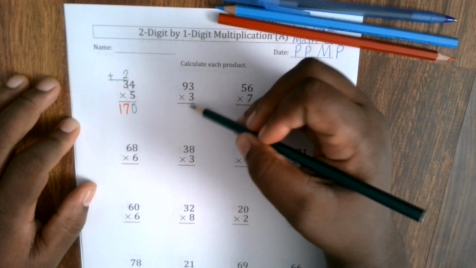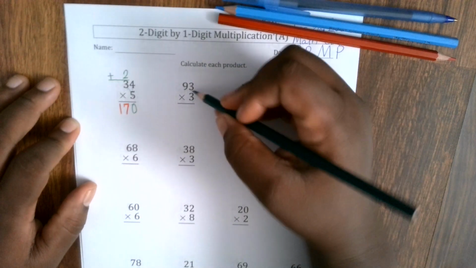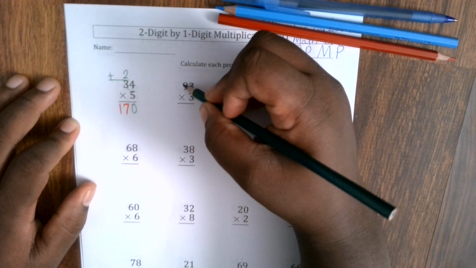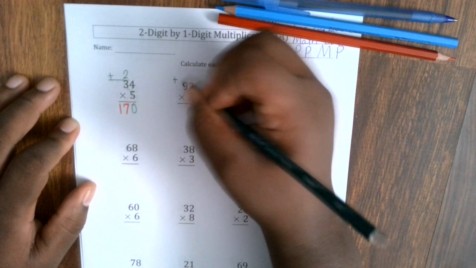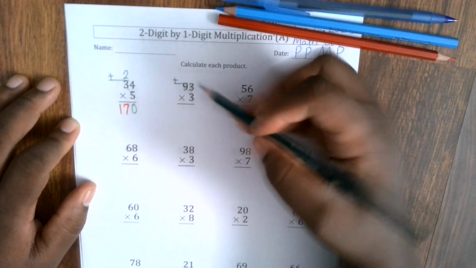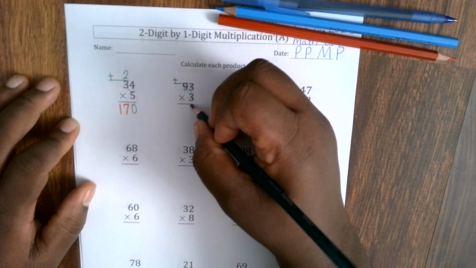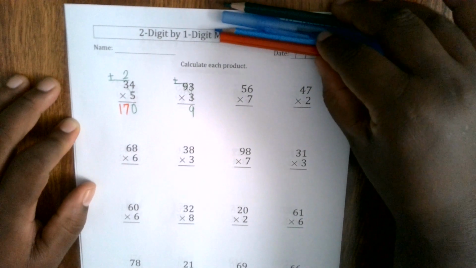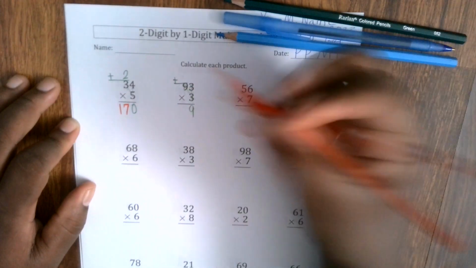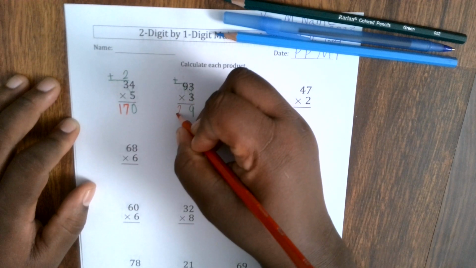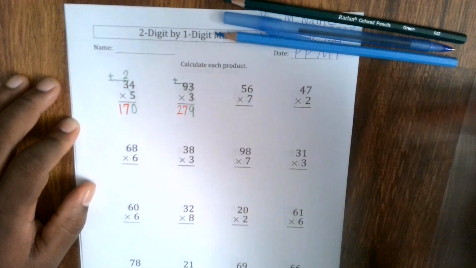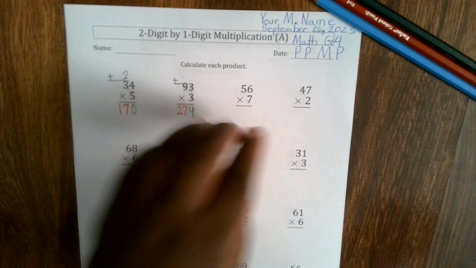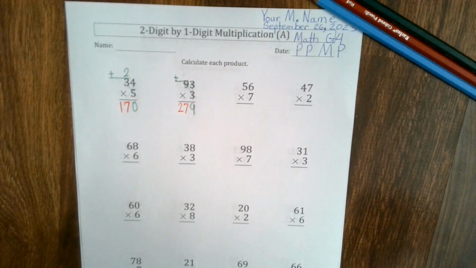93 times 3 equals blank. To solve this problem, I'm going to do 3 times 3, then 3 times 90, and I will add and regroup as I go. 3 times 3 is 9. There's nothing to regroup. It's just 9 units. And then 3 times 9 is 27. So that would give me 27 tens. And I'm done.